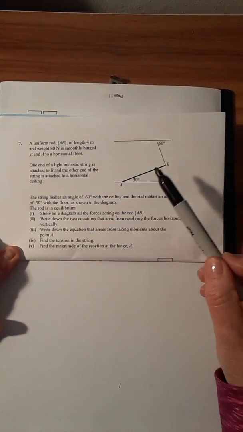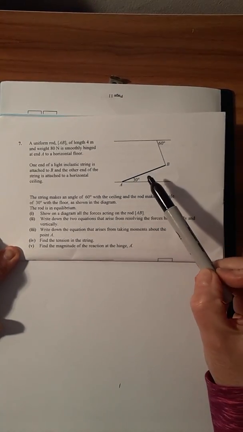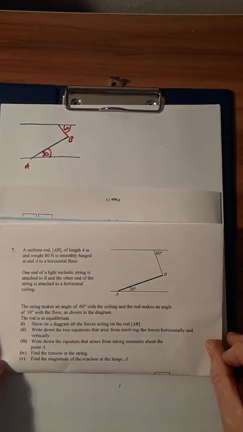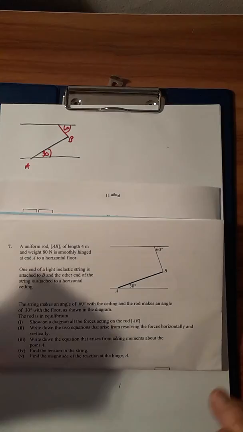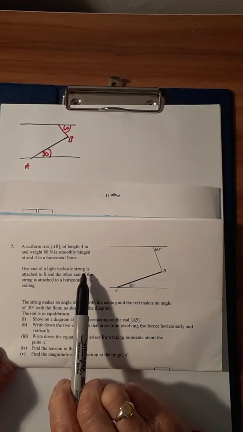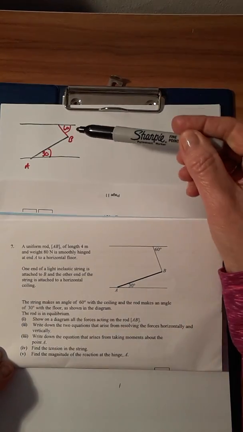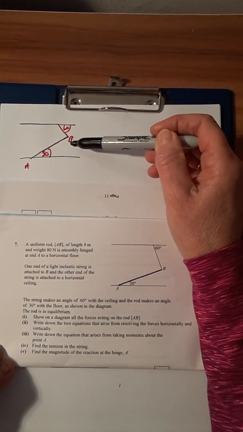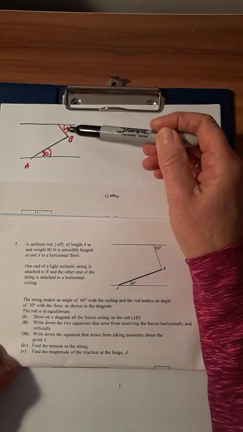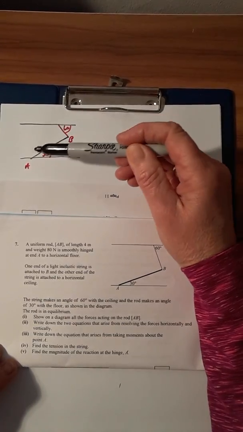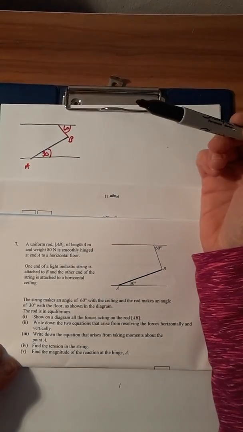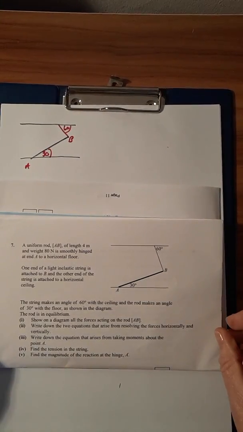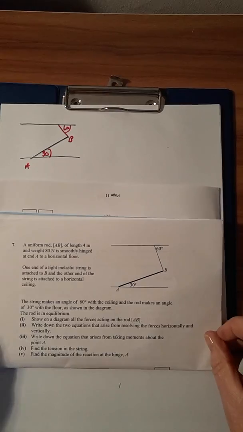So a uniform rod AB of length 4 meters and weight 80 newtons is smoothly hinged at A to a horizontal floor. So I have drawn it here. One end of a light inelastic string is attached to B, and the other end of the string is attached to a horizontal ceiling. So this is what we have. It says the string makes an angle of 60 degrees with the ceiling and the rod makes an angle of 30 degrees with the floor. The rod is in equilibrium. Show on a diagram all the forces acting on the rod AB.